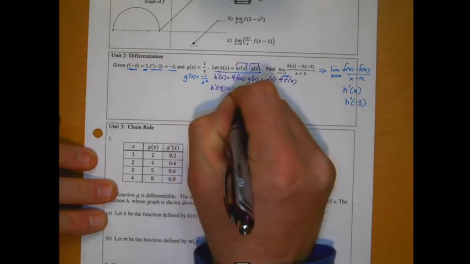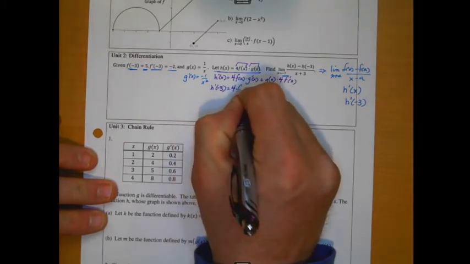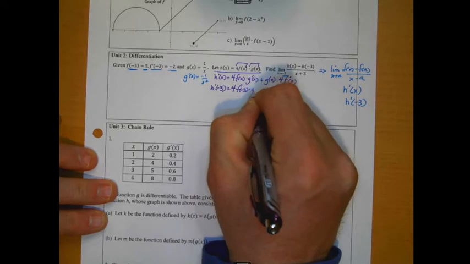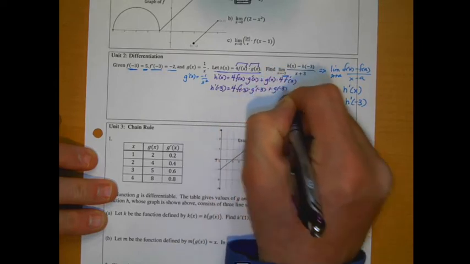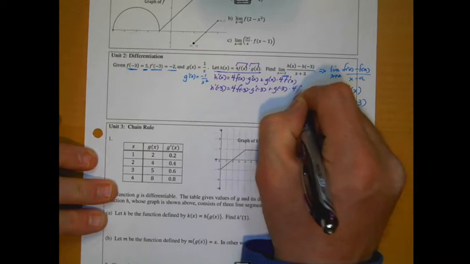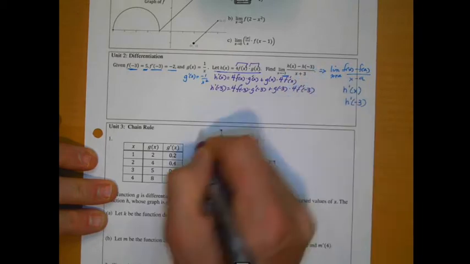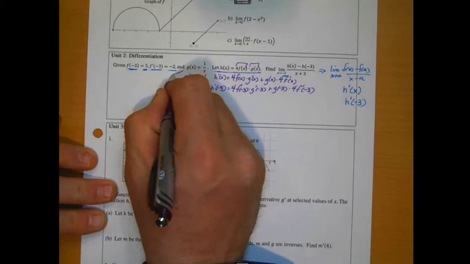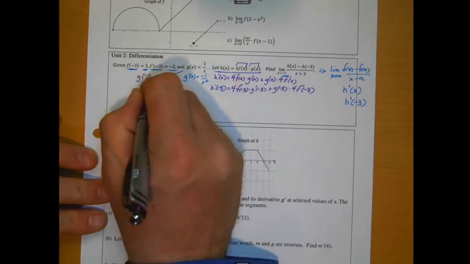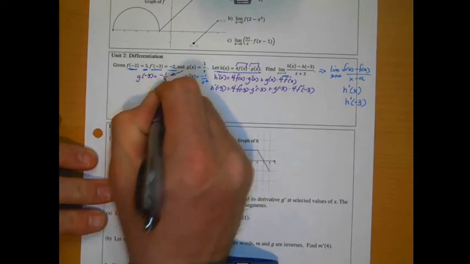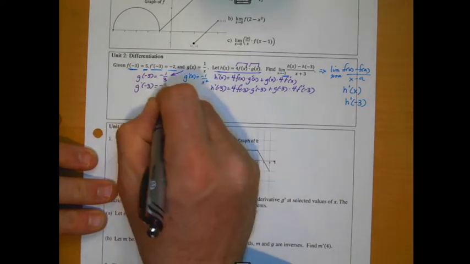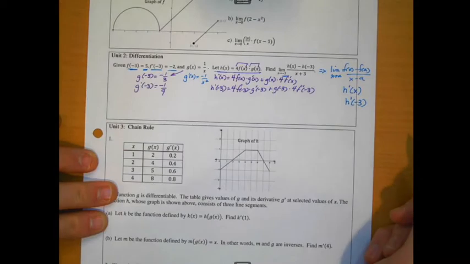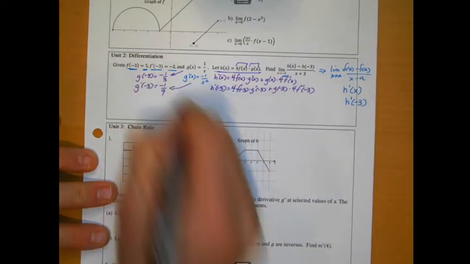So 4 times f of -3 times g prime of -3 plus g of -3 times 4 f prime of -3. All right, so we got this. We need g of -3, which is going to be -1/3, and g prime of -3 is going to be -1/9, plugging in -3.